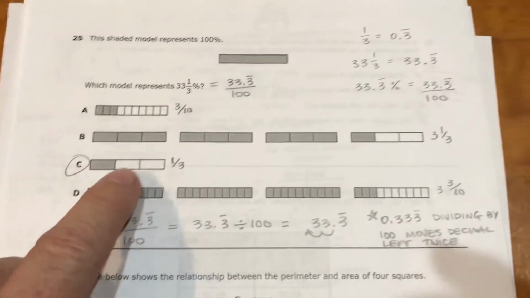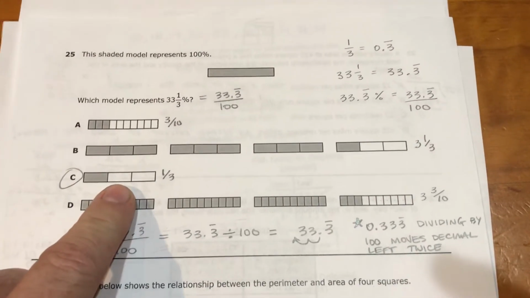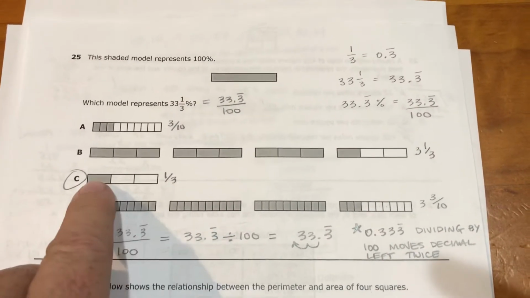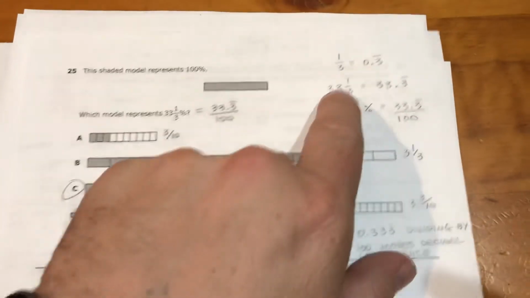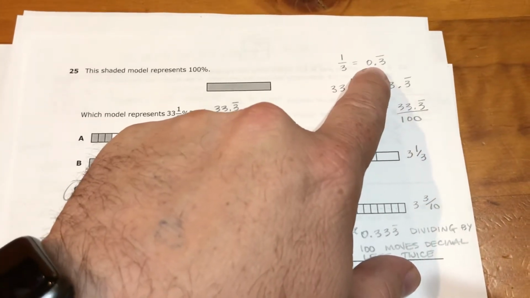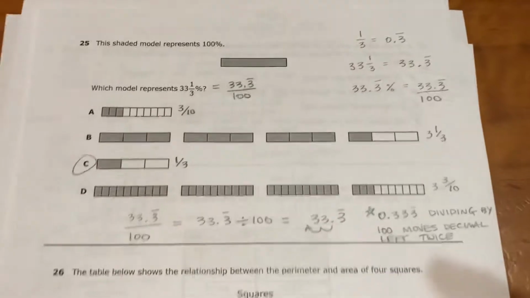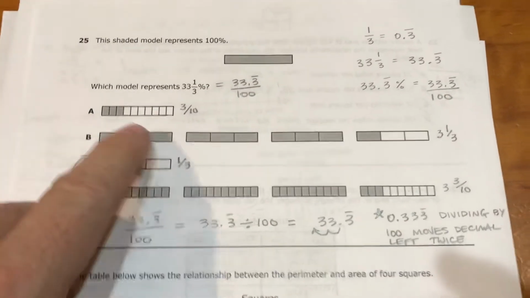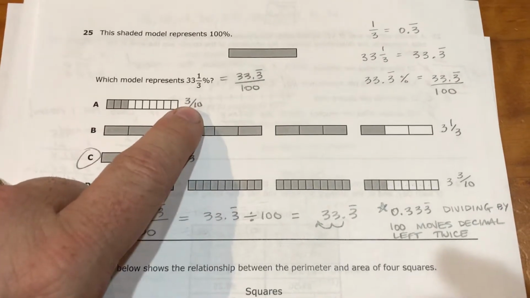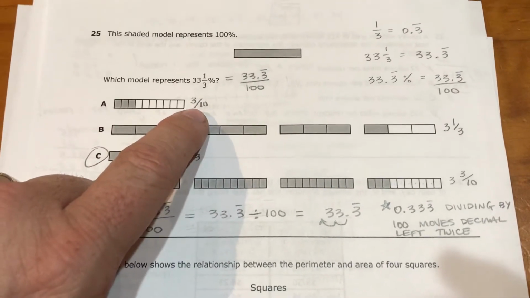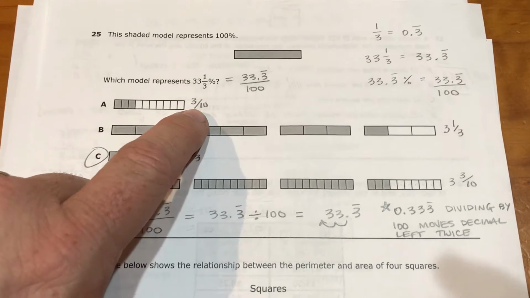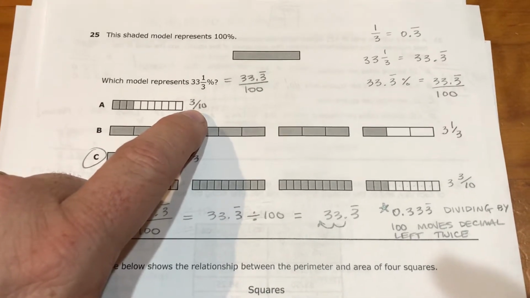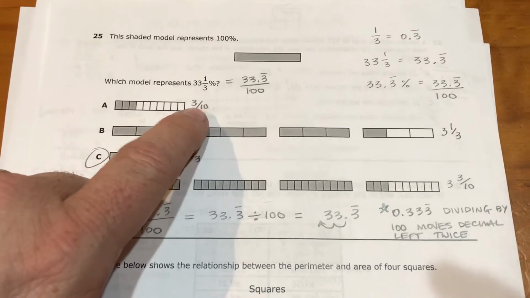Well, there's only one picture that has something equal to that, because when you look at this, this is 1 out of 3. And again, 1/3 is 0.3 repeating. So you really have to have 1/3 memorized as a decimal, and you should. We worked on this a lot this year. This one is 3/10, so that's going to be 0.3 and then stop. That is not 0.3 repeating, it's just 0.3.